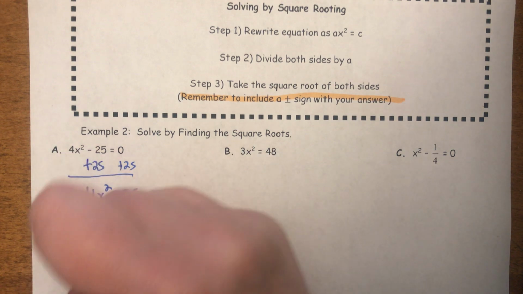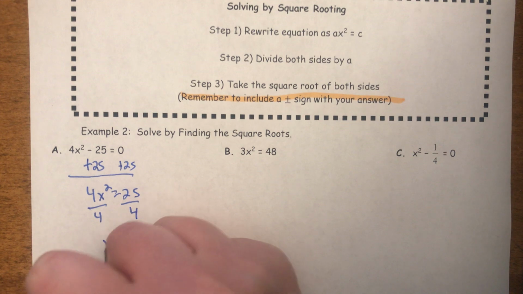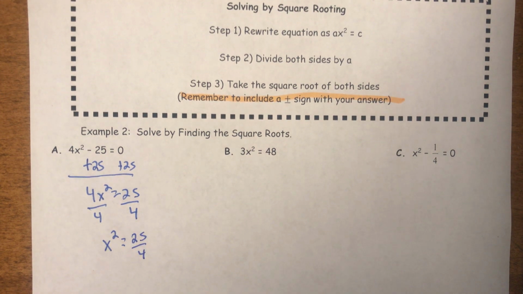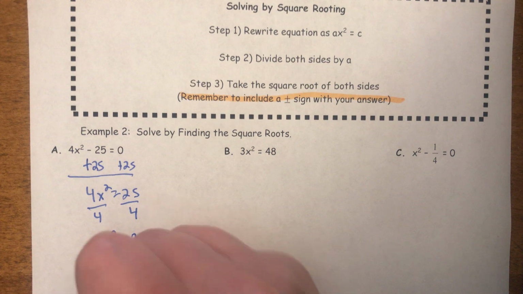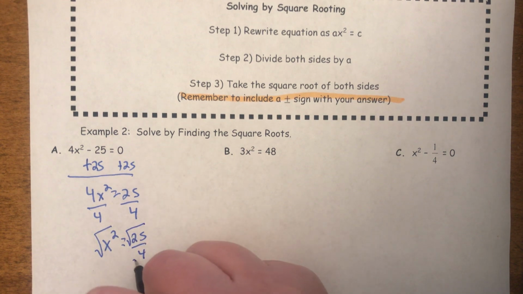Now we're going to divide both sides by 4. I know a lot of you are going to want to divide this out in your calculator, but just leave it as a fraction for right now. We have 25 over 4. Now, to solve for x squared, all we have to do is get rid of the squaring function by taking the square root. When we have a fraction, you take the square root of both the top and the bottom, the numerator and the denominator.